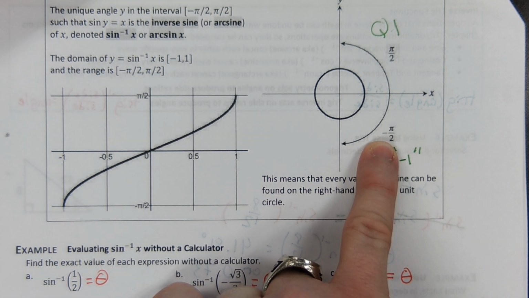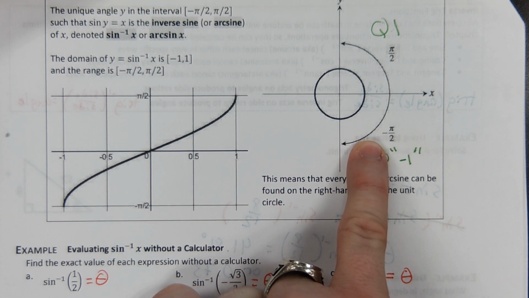Sorry, I said the wrong letter. Anyway, it would bring it outside of the range of sine inverse. It can only happen here in quadrant -1.